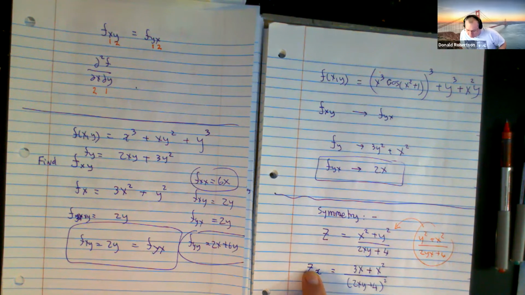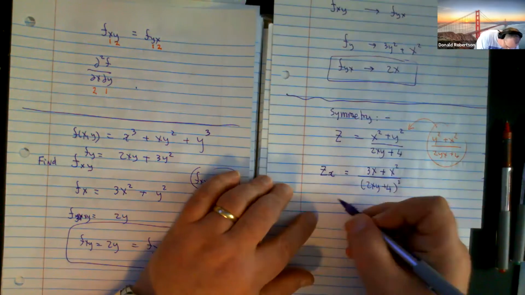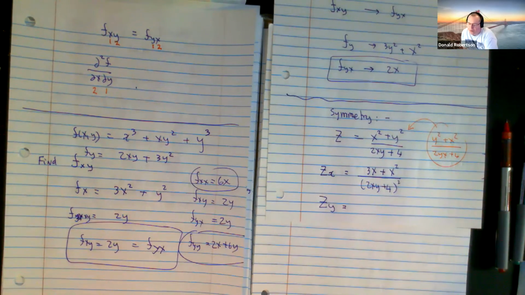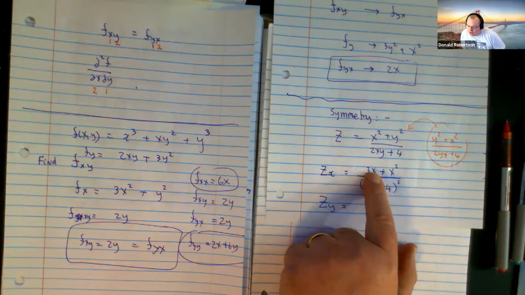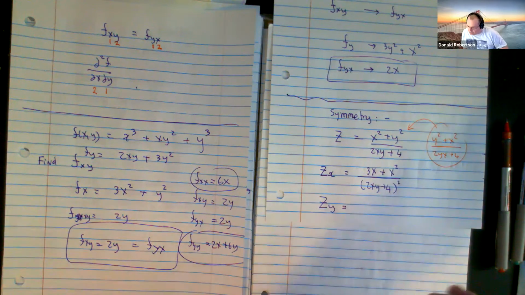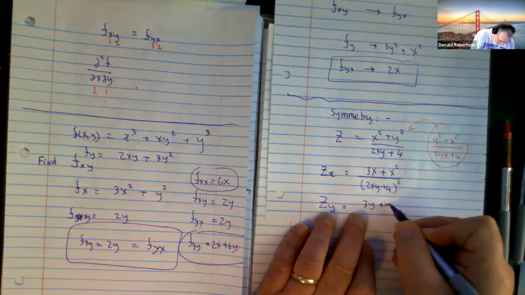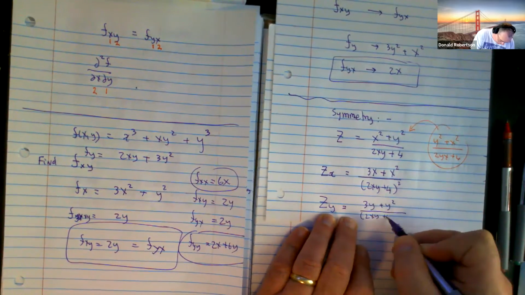Once I have fought my way through this answer, because it has symmetry, I can actually do the other derivative without redoing the whole question. Don't you just take this answer and replace the x's with y's? Switch places. So what we would get is a 3y plus a y squared over 2xy plus 4 squared.